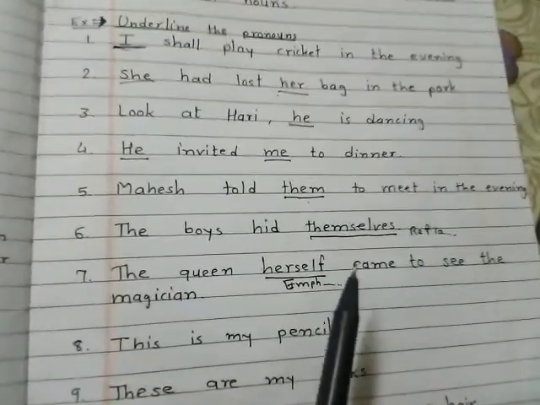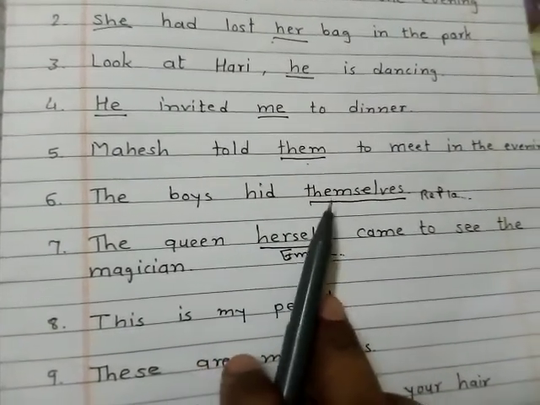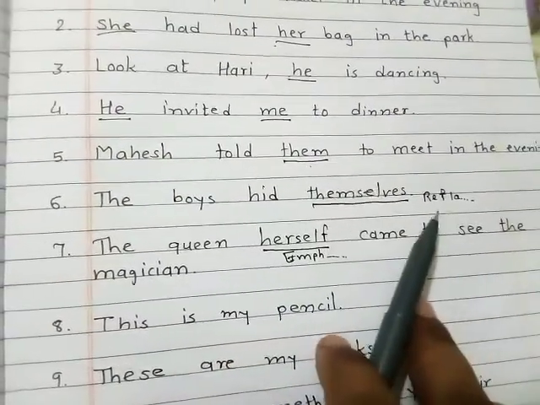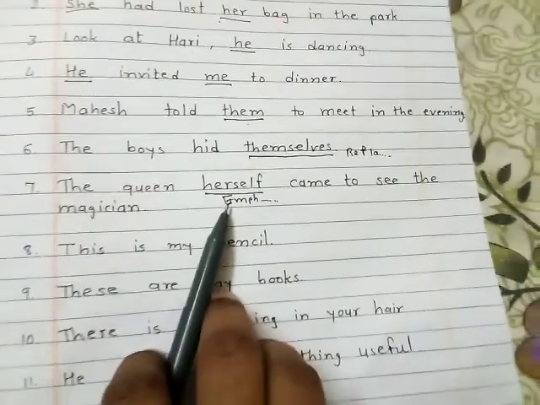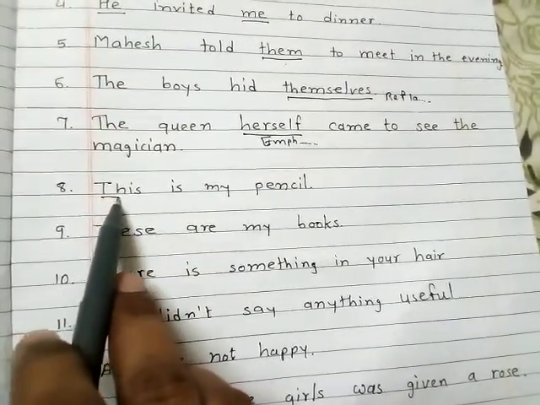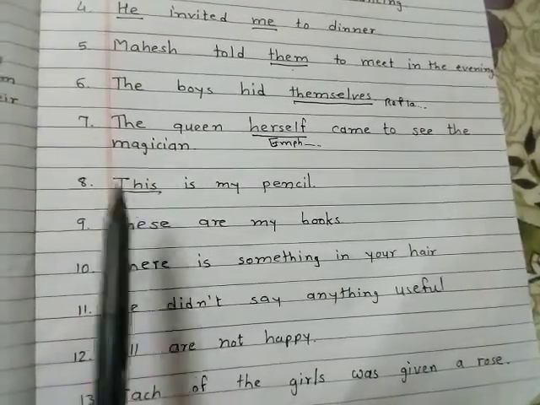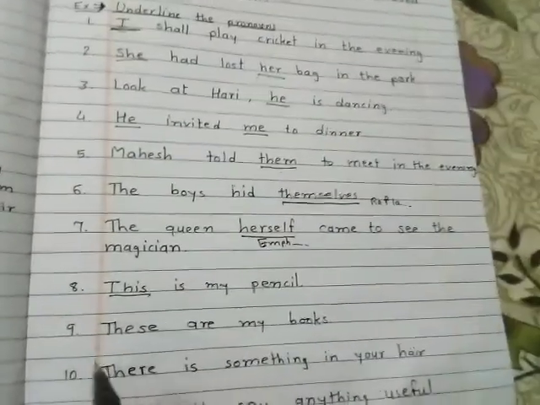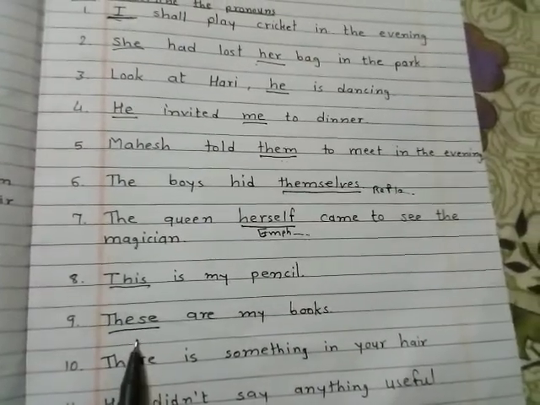Right? Okay. So you have to remember that reflexive or emphasizing: when the pronoun is used after the verb in the objective place, it is called a reflexive pronoun, and when the pronoun is used with the noun, it is called emphasizing pronoun. Okay. Now this is my pencil. Here this is a demonstrative pronoun. These are my books. Here these is a pronoun, and which type of pronoun? Demonstrative pronoun. You have to write its type by yourself.